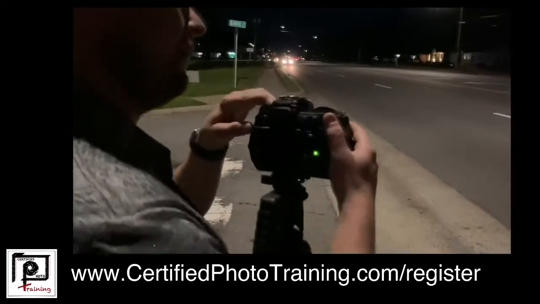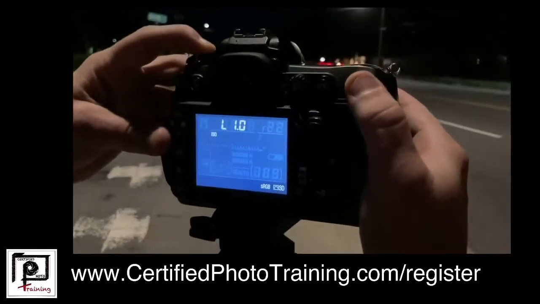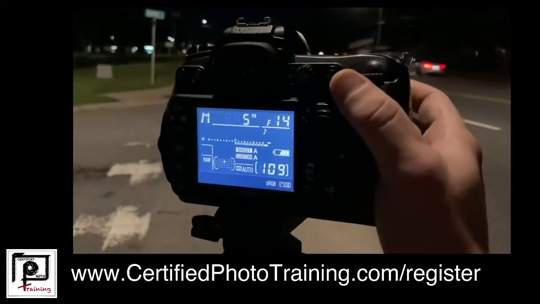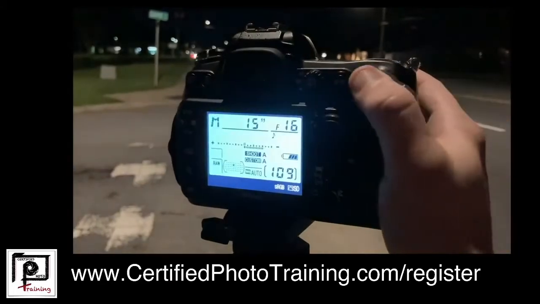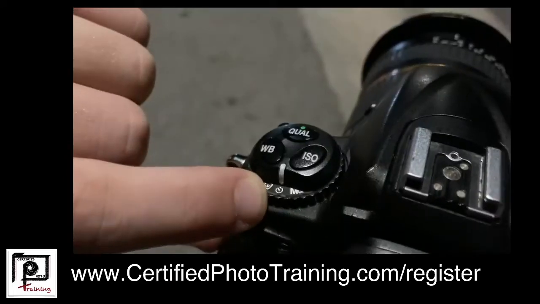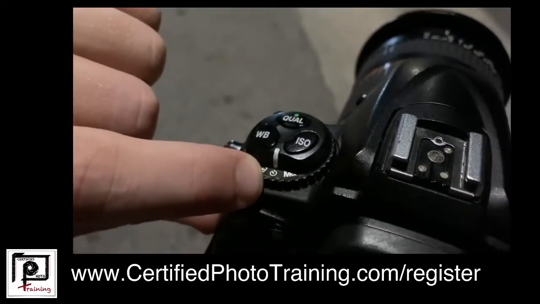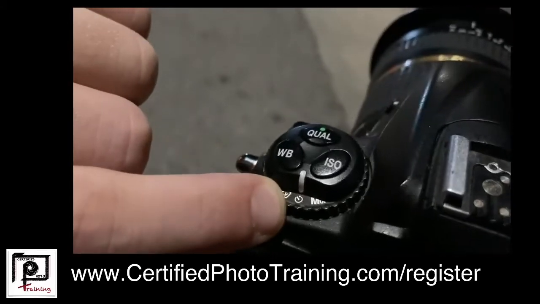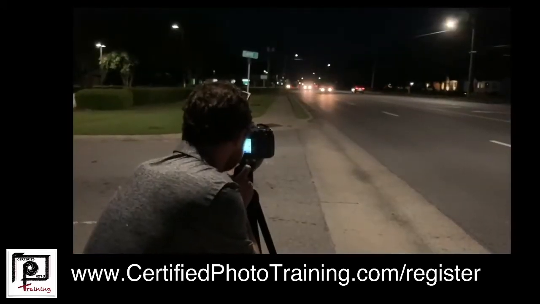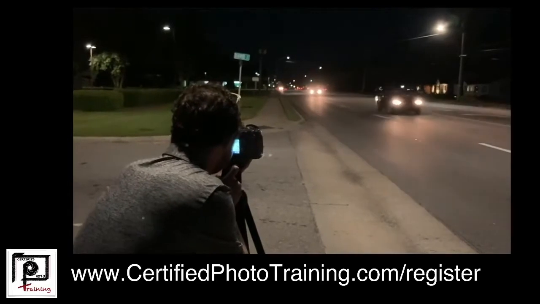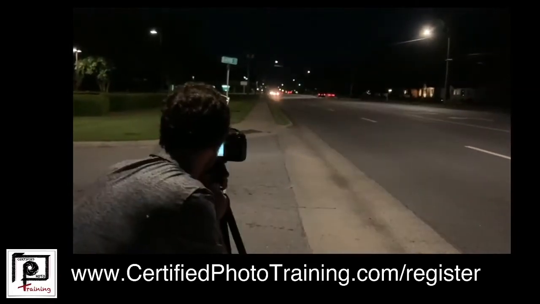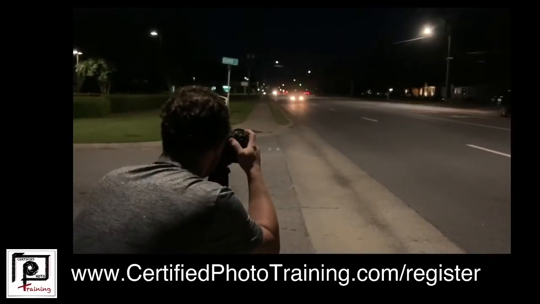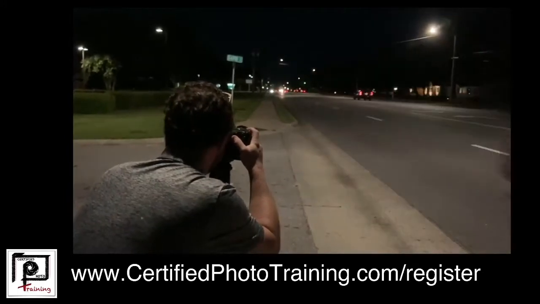So let's dial that in. I am on 100 ISO. I'm going to go to f16. I'm going to go to 15 seconds. So this is my self-timer button. It will look very similar on your camera wherever it may be. And I want to compose my frame nice, plan my trails. And I'm focusing right on the end of that light pole.